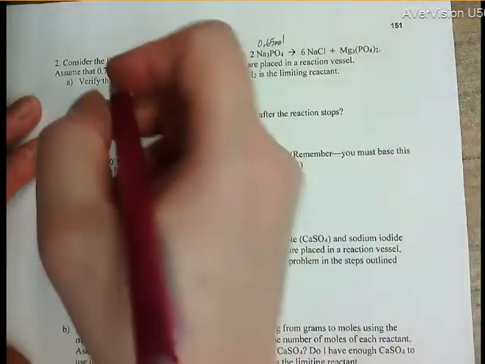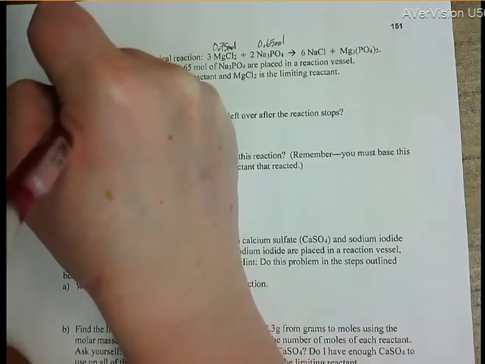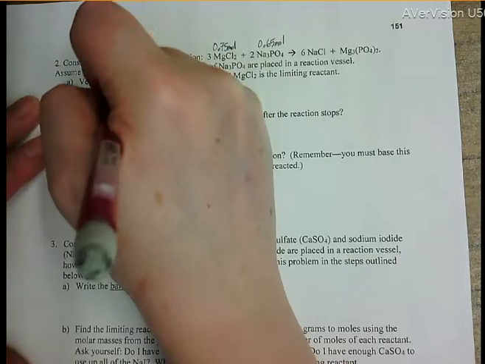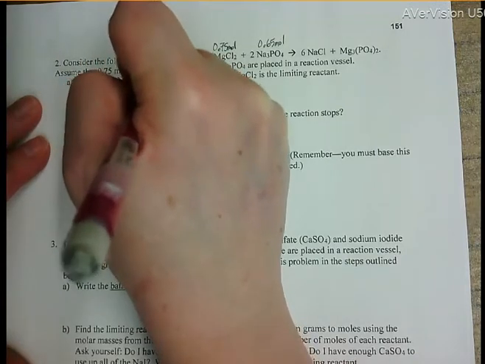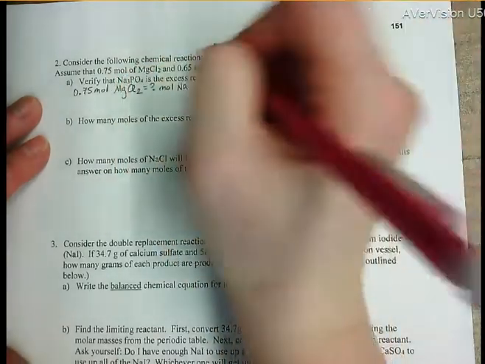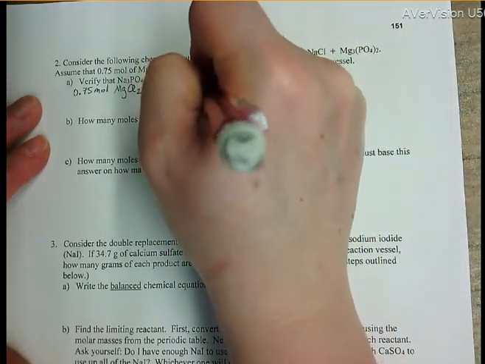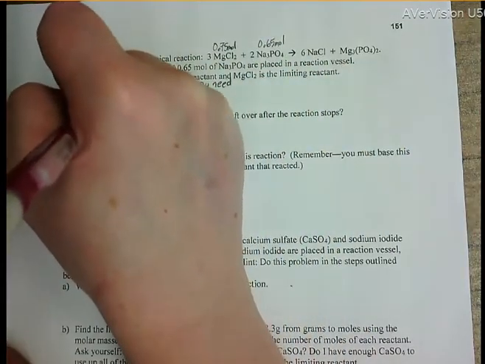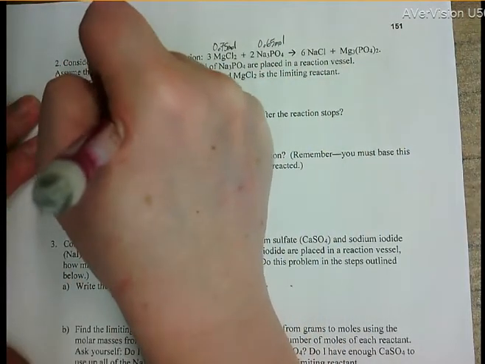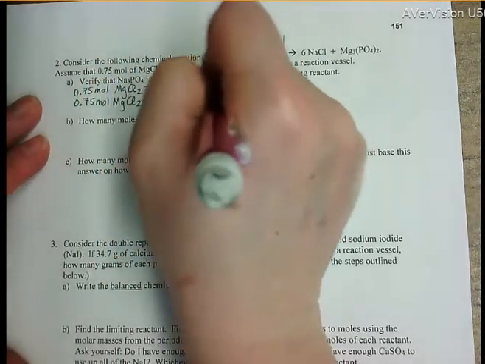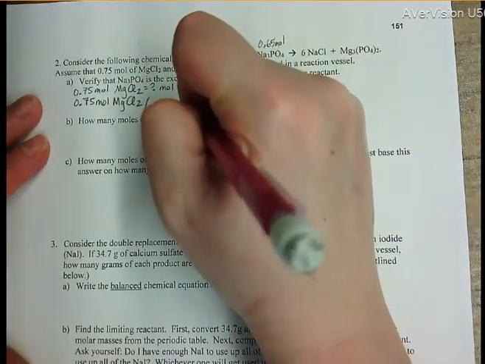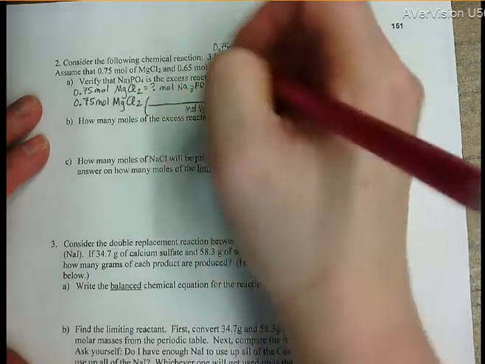So I'm just going to choose to take my 0.75 moles of magnesium chloride and figure out how many moles of sodium phosphate I need. So I start with my 0.75 moles. Moles of magnesium chloride go on the bottom, so they'll cross out.